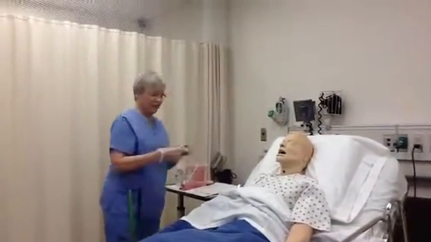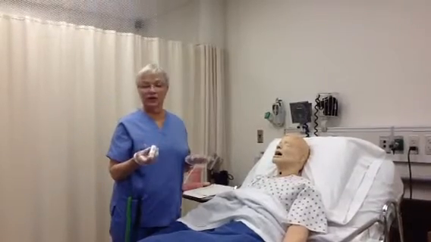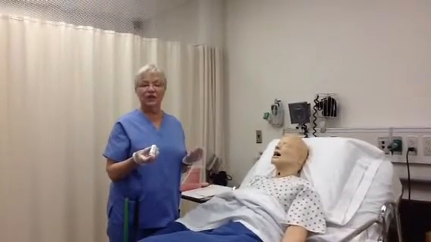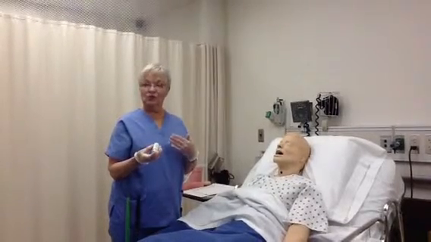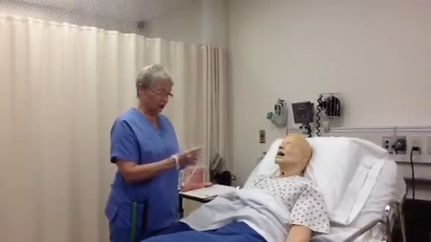The first one I'm going to give her is her Aero inhaler, and I've chosen to give this first because that will help to open up her bronchioles, make it easier for her to swallow and easier for her to breathe.